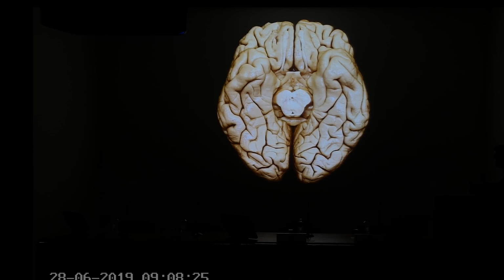We made a cut at the level of the superior colliculus, like you know in this picture. Around the brainstem, you can find the basal cisterns: the crural cistern, interpeduncular cistern, crural lateral and a little bit anterior, and the ambient cistern.